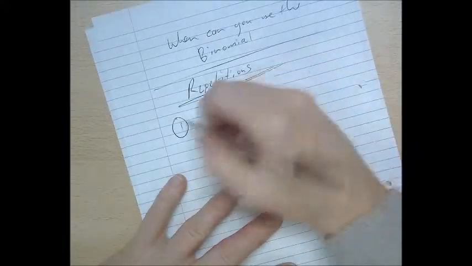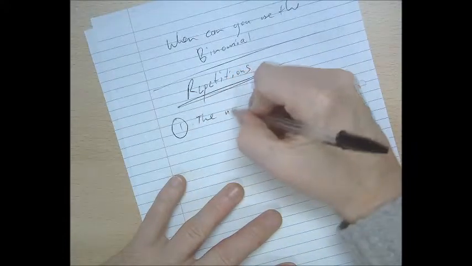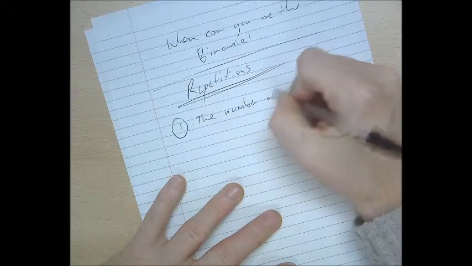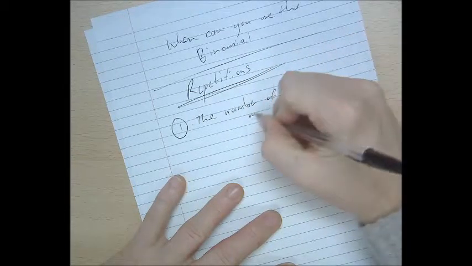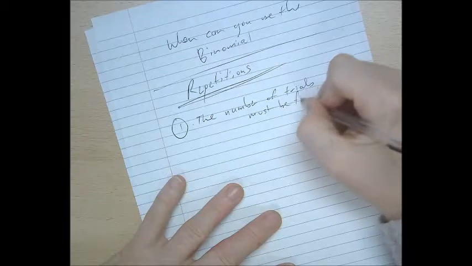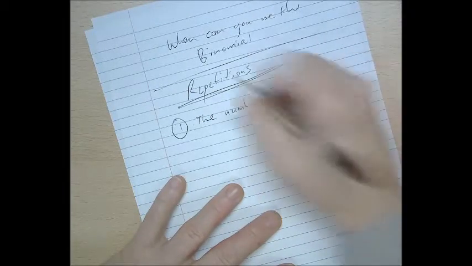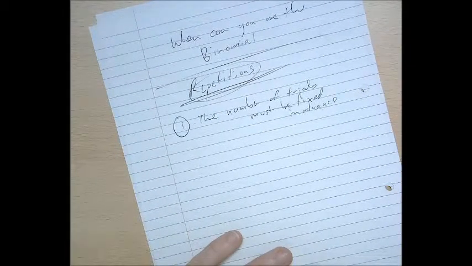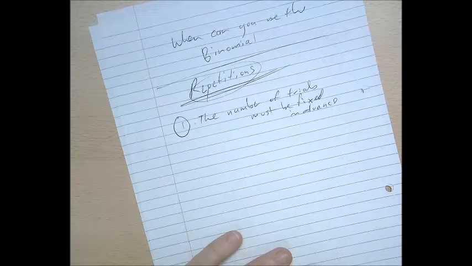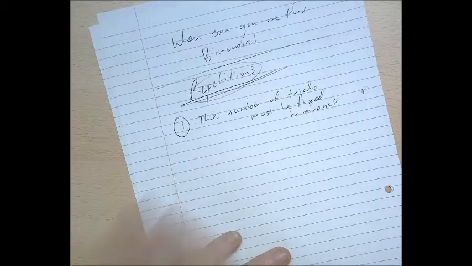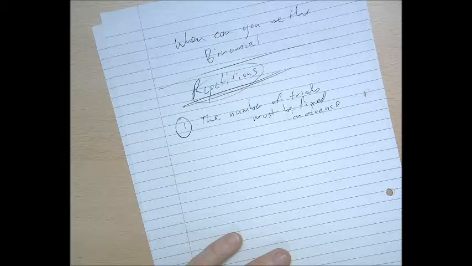1, the number of trials must be fixed in advance. By trials I mean the number of repetitions. So you need to know in advance that you're going to plant 10 flowers. Okay? You need to know in advance that you're going to be pulling 20 cards out of a pack.